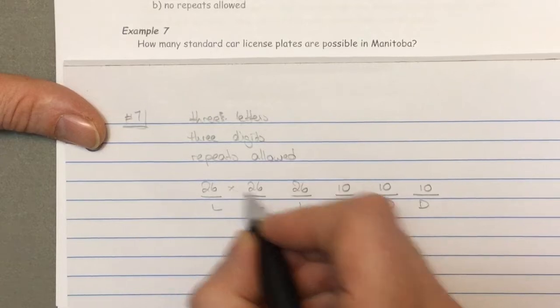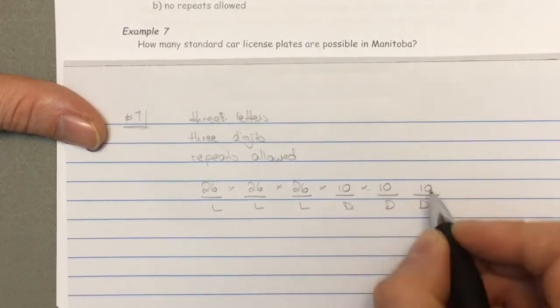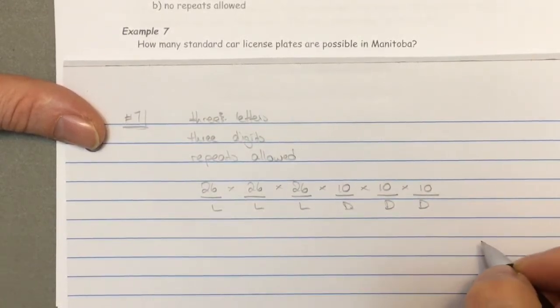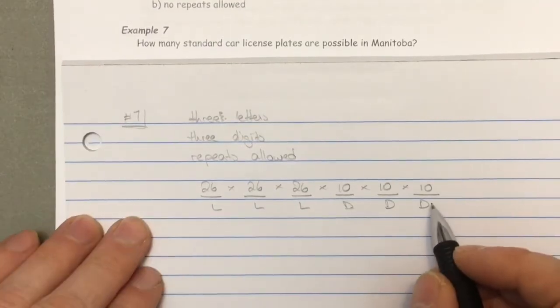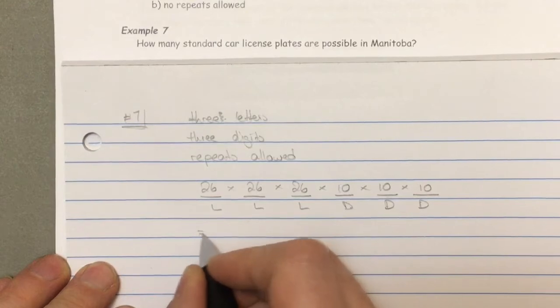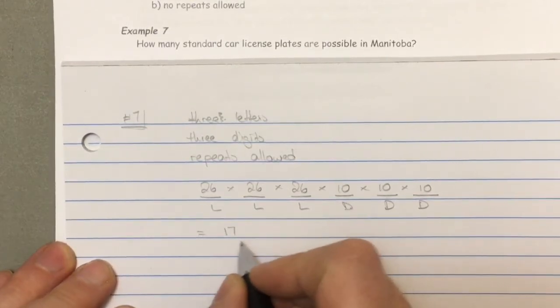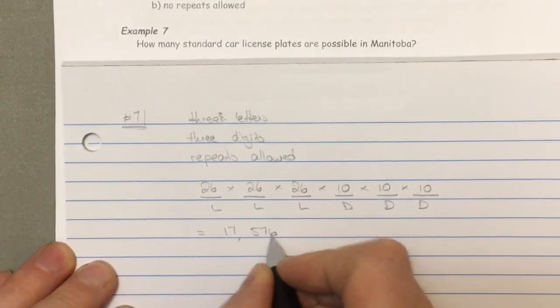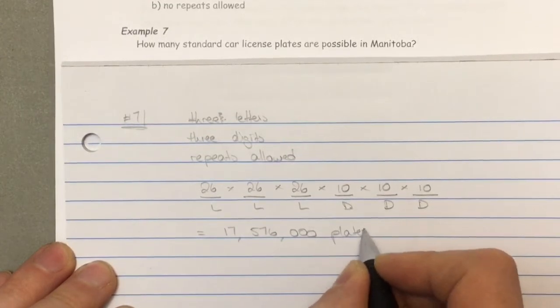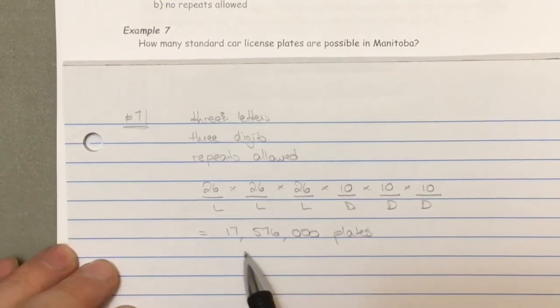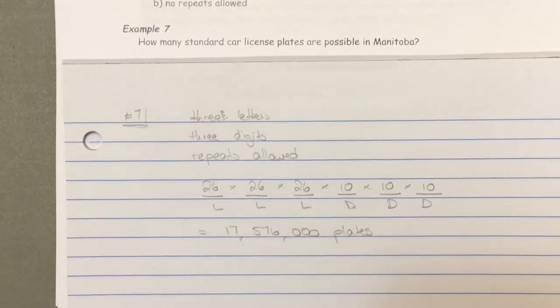So when we multiply all of these together, we get the number of possible car license plates that we can have in Manitoba. And that gives you an answer of 17,576,000 plates. Okay, so that's how many options there are if we stick with 3 letters and 3 digits that can be repeated.